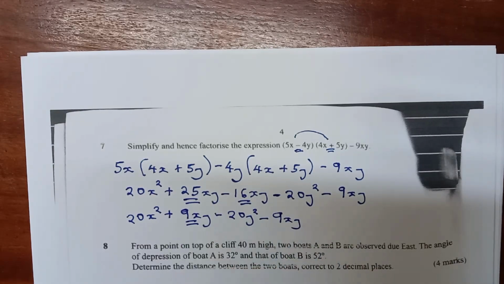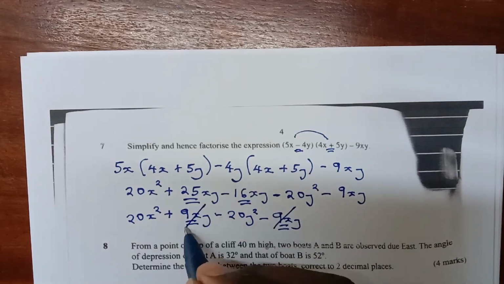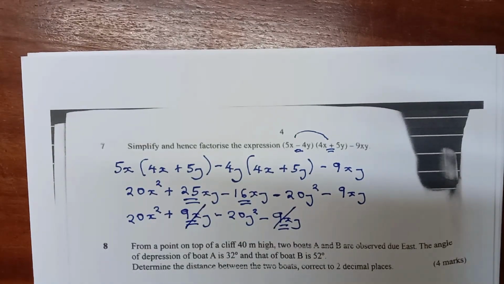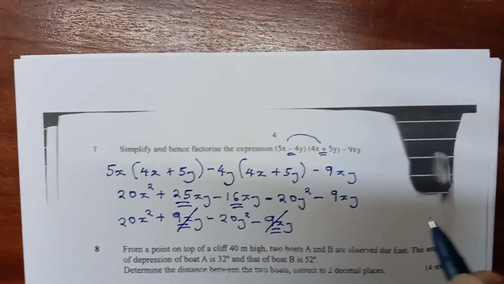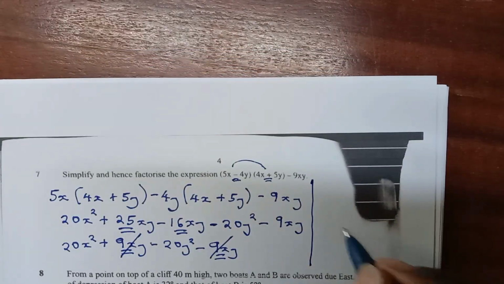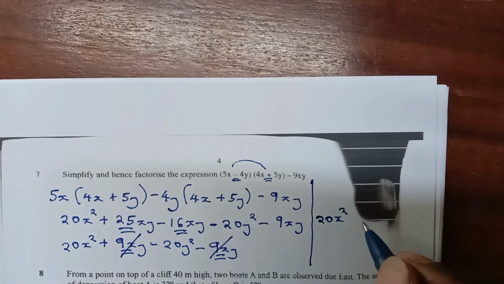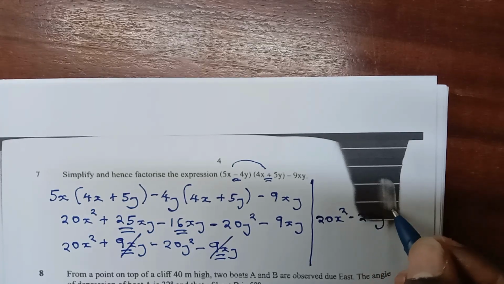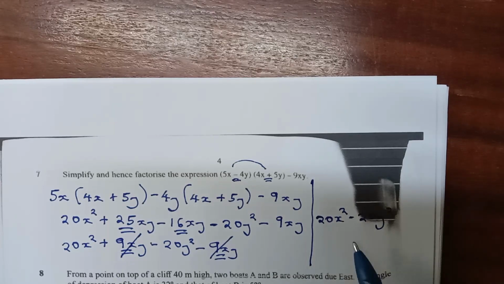So you have plus 9xy and minus 9xy, and these will cancel out. So you are going to end up with 20x squared minus 20y squared. Going ahead, you can see that the common factor here is 20.